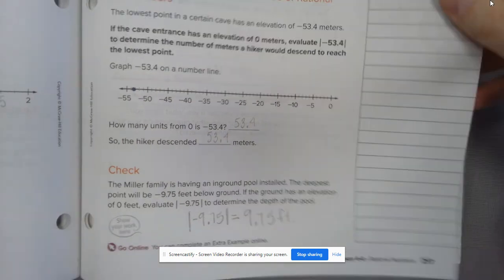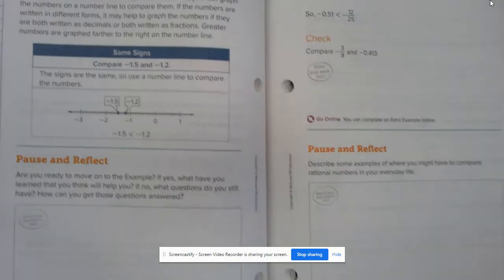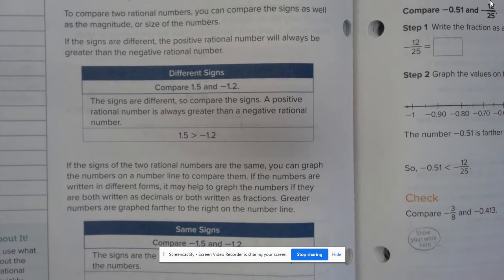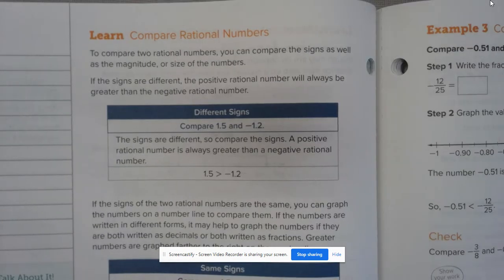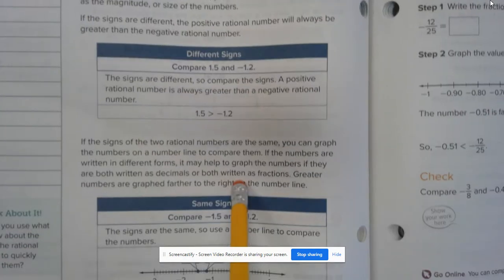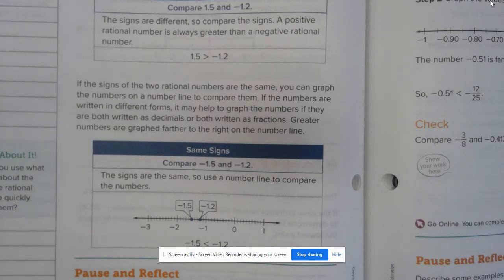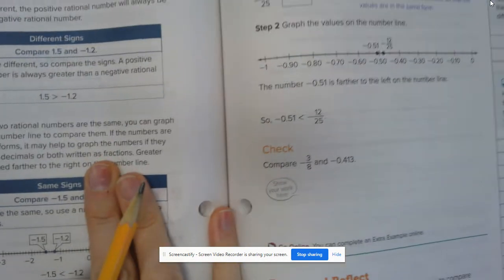I'm on the next page. Comparing rational numbers. To compare rational numbers, you can compare the signs as well as the magnitude size of the numbers. If the signs are different, the positive rational number will always be greater than the negative. We learned that in our previous section when talking about integers. If the two signs of rational numbers are the same, you can graph the numbers on a number line and compare them, which again is what we did in our last section. The greater numbers are graphed farther to the right on the number line. So let's go ahead and practice comparing.